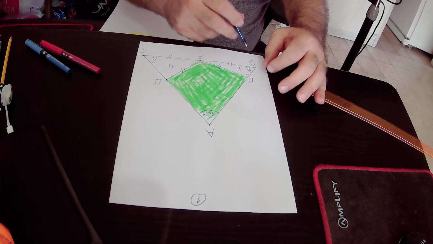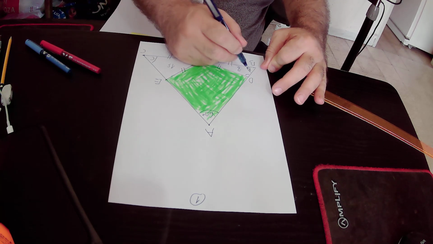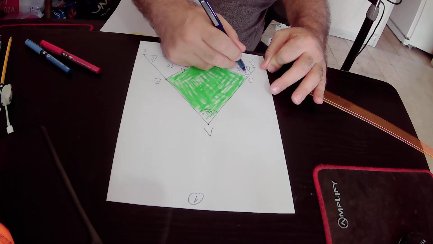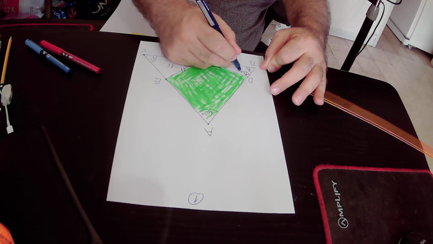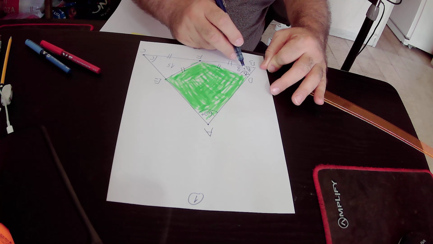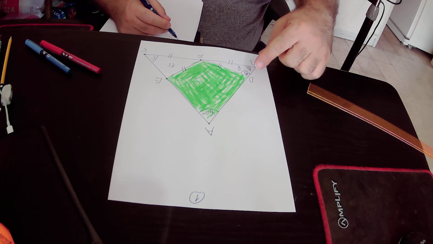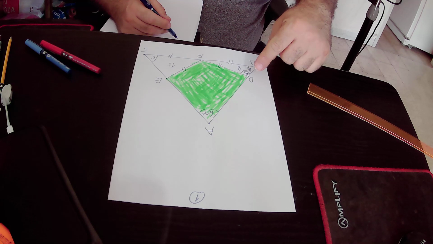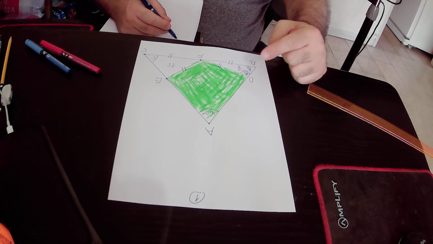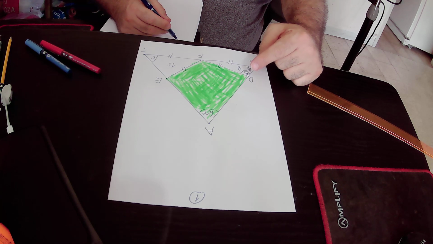So if this angle is B, then angle DBF must be equal also to B. If this angle equals B, then this angle must be also equal to B, because those two angles are located in front of equal sides, therefore they are equal to each other. That is to say, those two angles both are equal to B.